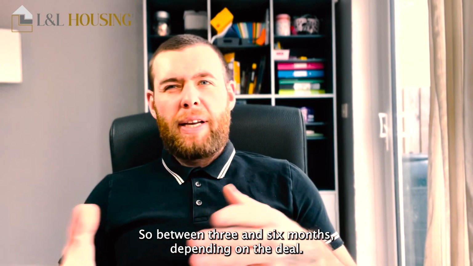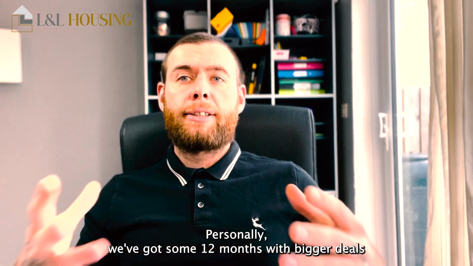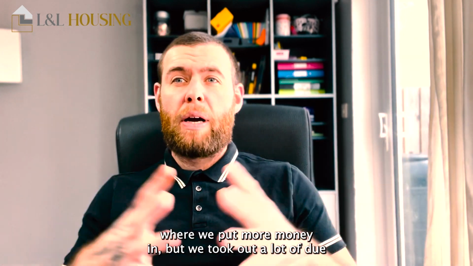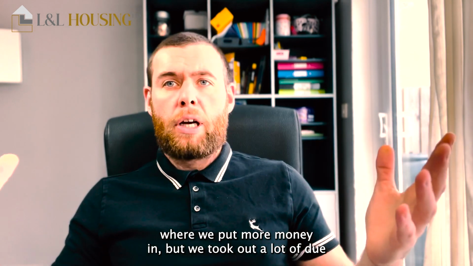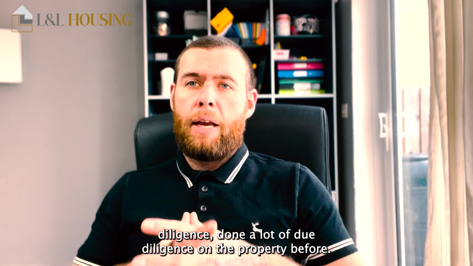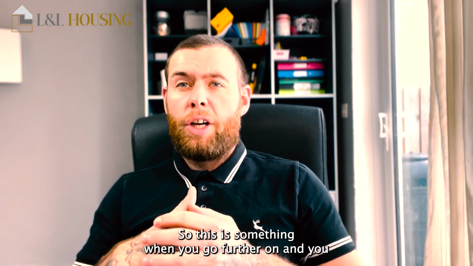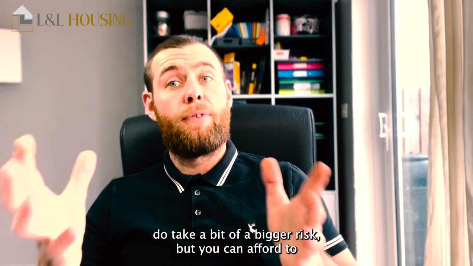So between 3 and 6 months, depending on the deal. Personally, we've got some that are 12 months with bigger deals where we put more money in, but we've done a lot of due diligence on the property before. So this is something when you go further on and you do take a bit of a bigger risk, but you can afford to take a bit of a bigger risk.